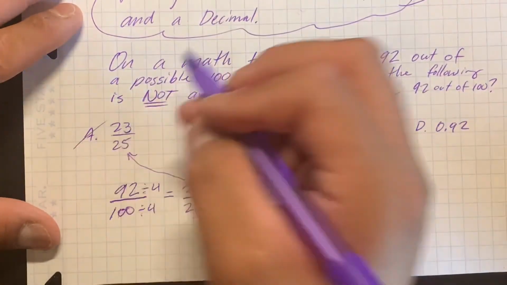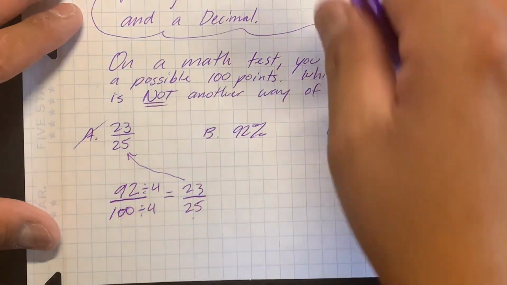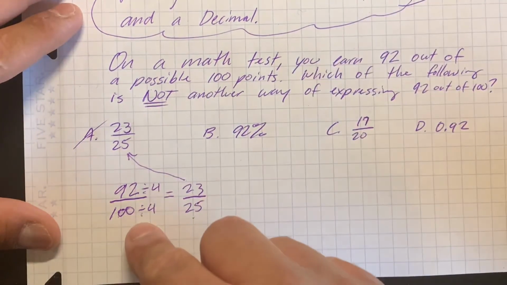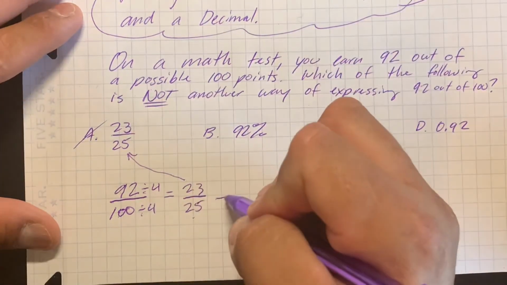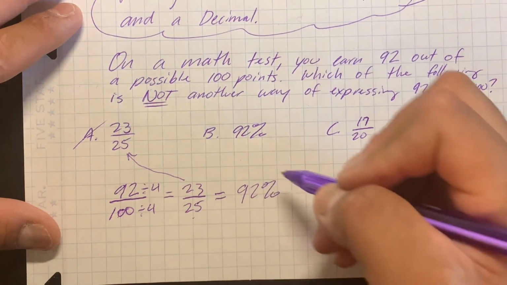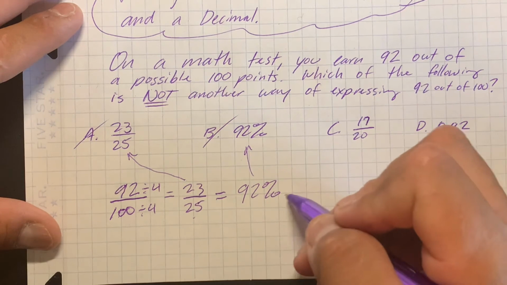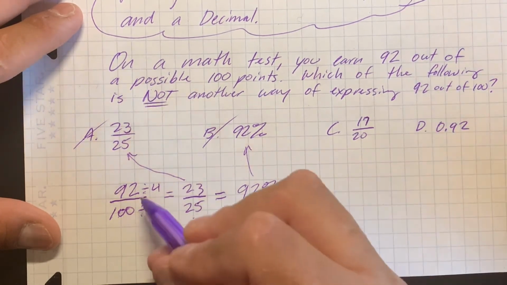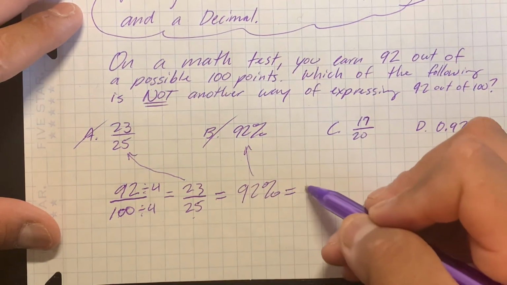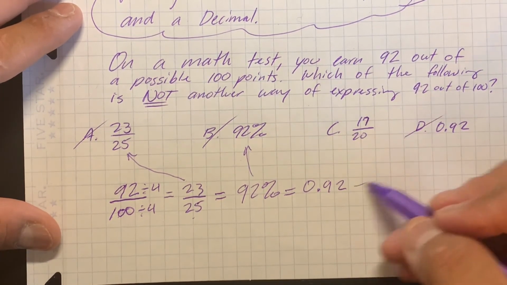So I know it's not A. Again, 92 out of 100 as a percent is going to be 92 per 100. So I know it's there, so this is not it. As a decimal, that 92 out of 100 would be 92 hundredths. And again, D, I see that there.